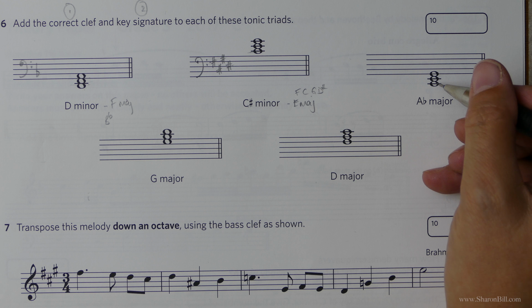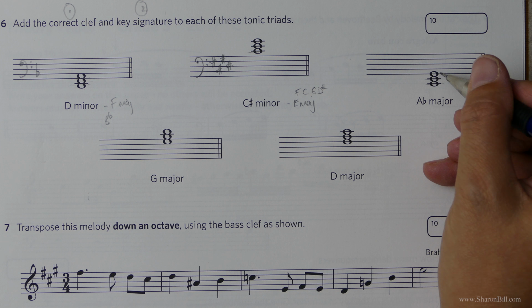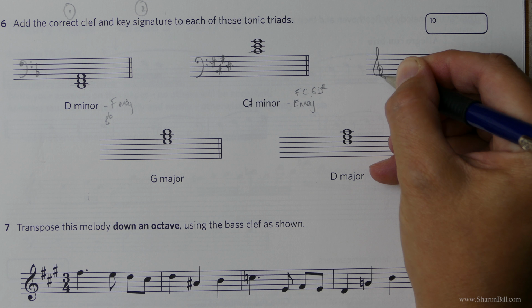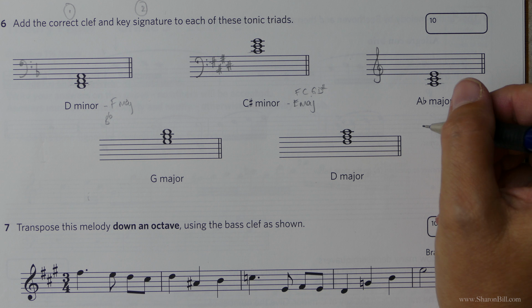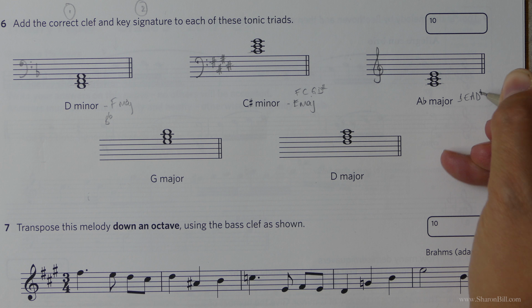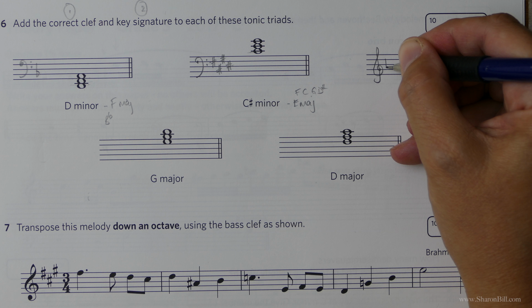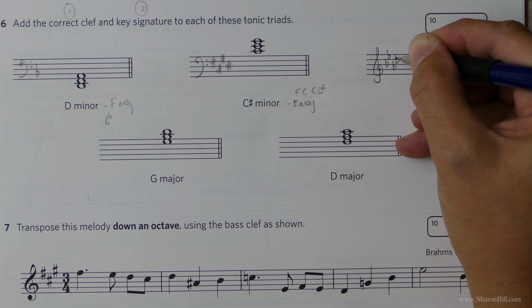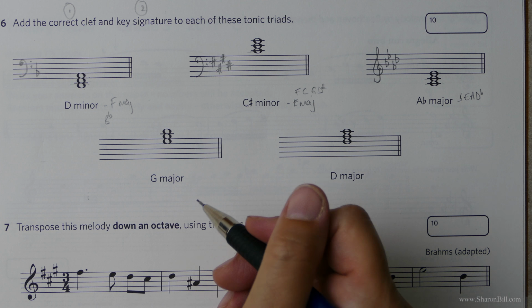Now this next one, for this to be A flat, this must be an A, C, E, and that must be treble clef. And A flat major has a key signature of 4 flats, B flats, E flats, A flats, D flats. So let's just position those in the treble clef. B, E, A, D. Always that order, always that position.